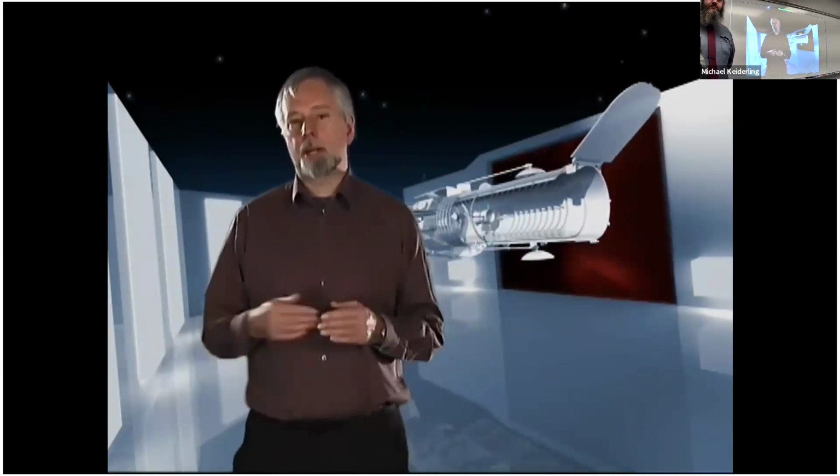Hubble is a large satellite, about 16 meters long, or the size of a small bus. It's also one of the most complicated pieces of technology ever built. It contains over 3,000 sensors that continuously monitor the status of the hardware, so that technicians on the ground can keep an eye on what's happening.